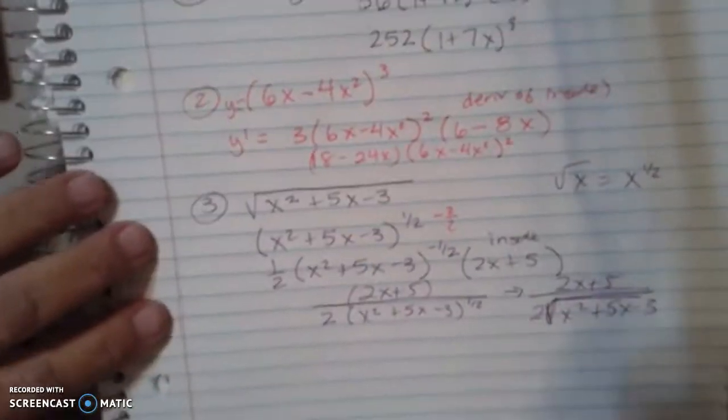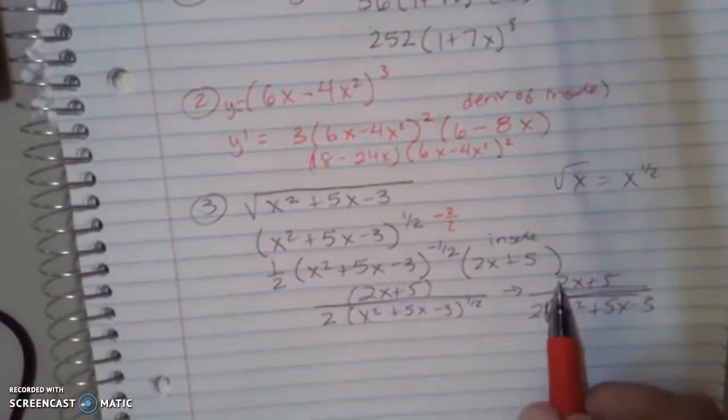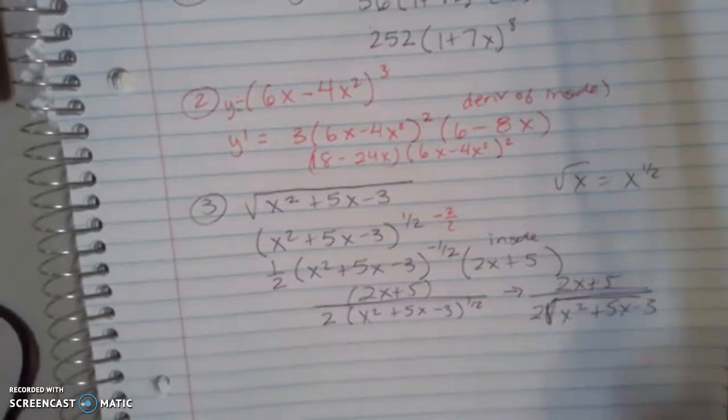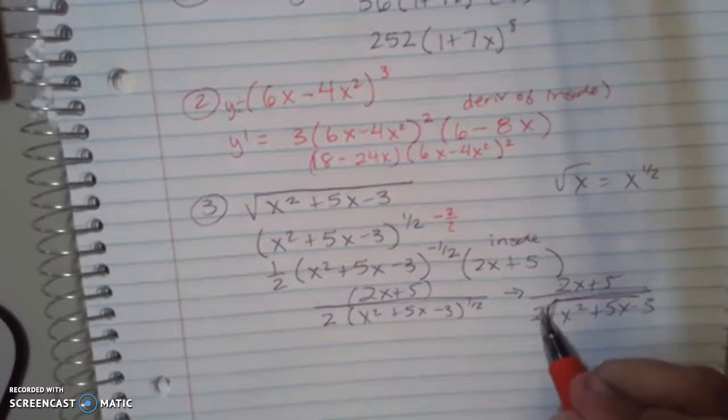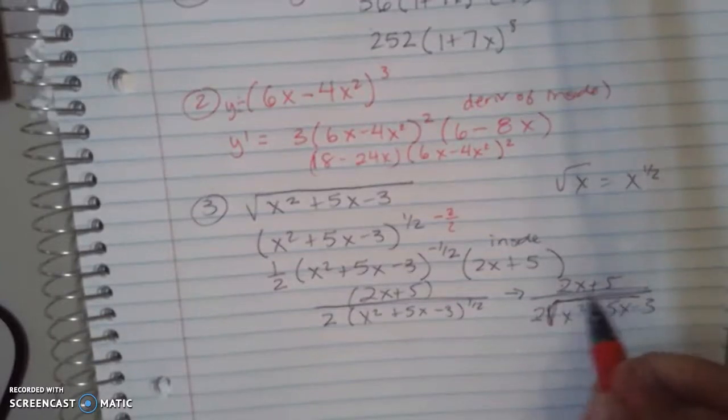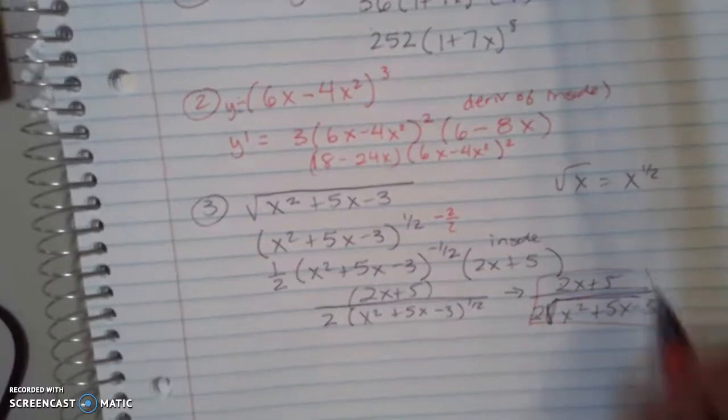Can I cancel this 2 with this 2? If you said yes, you just killed a kitten, because I cannot just cancel those 2's. I have to be able to distribute that 2 to every term in the numerator. So this is just the answer, just like that.